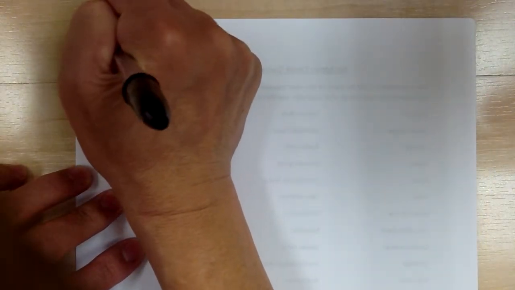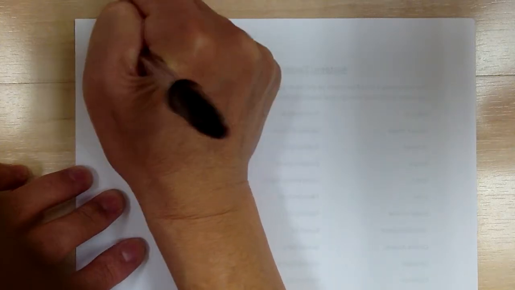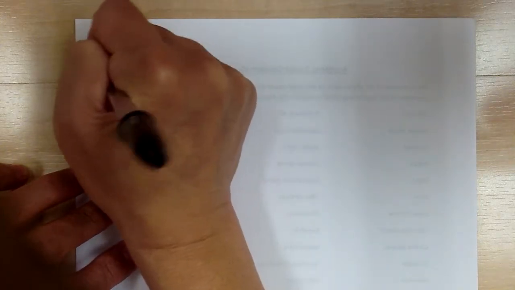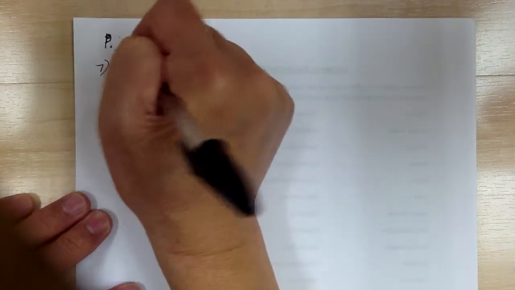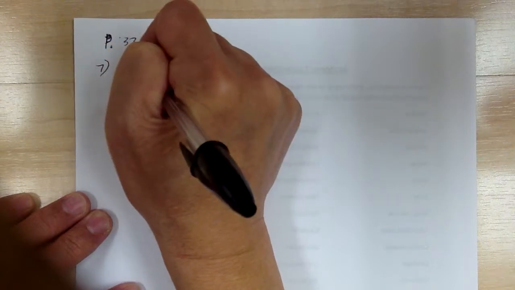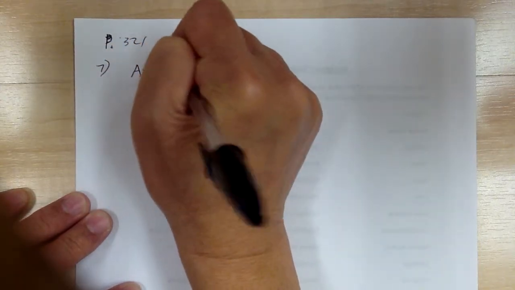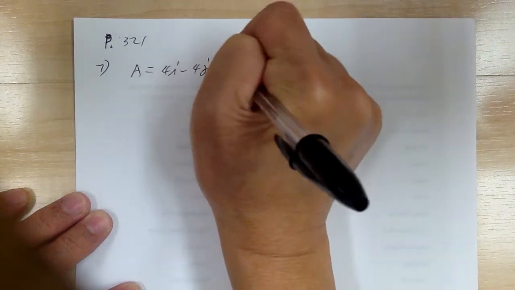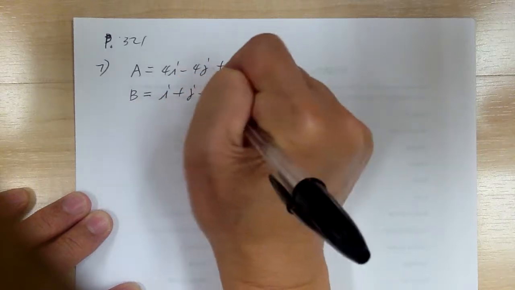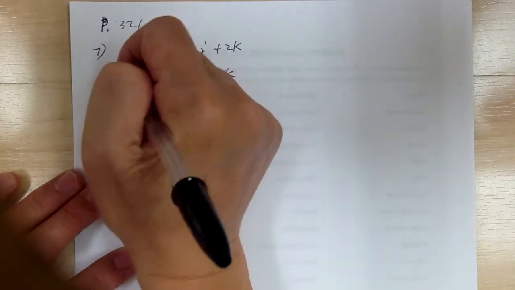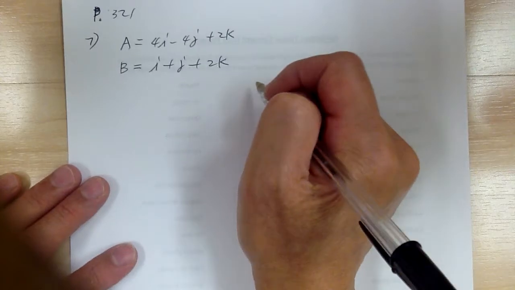Okay, let's go to number 7. I'm not going to write the arrow anymore. So right now the letter will just represent the vector. So vector A is 4i minus 4j plus 2k. Vector B is i plus j plus 2k. So again, these are vectors. So I'm going to save time and not write those arrows.